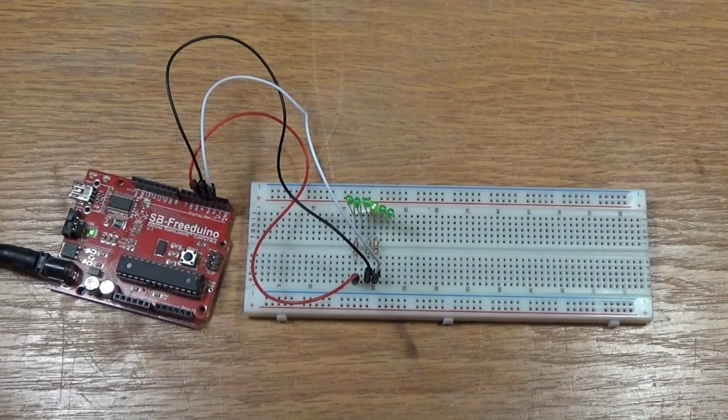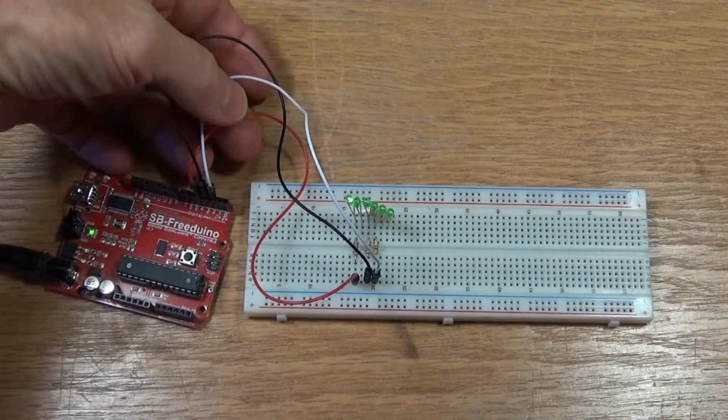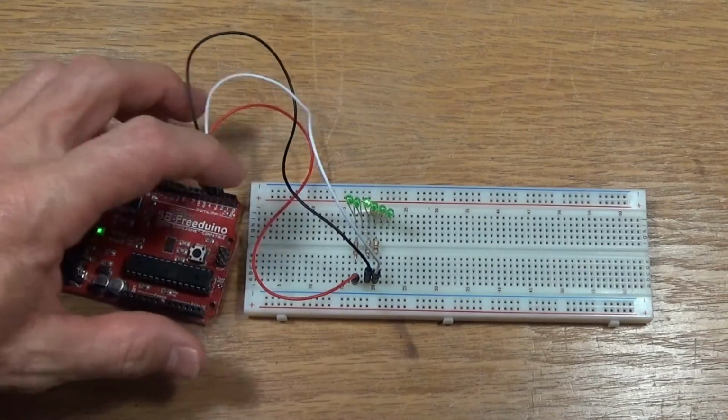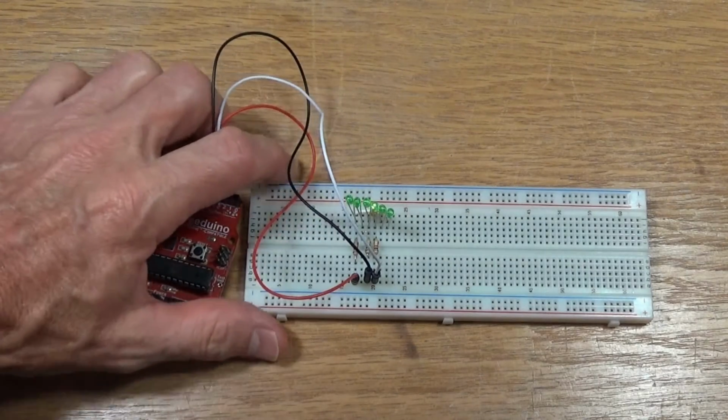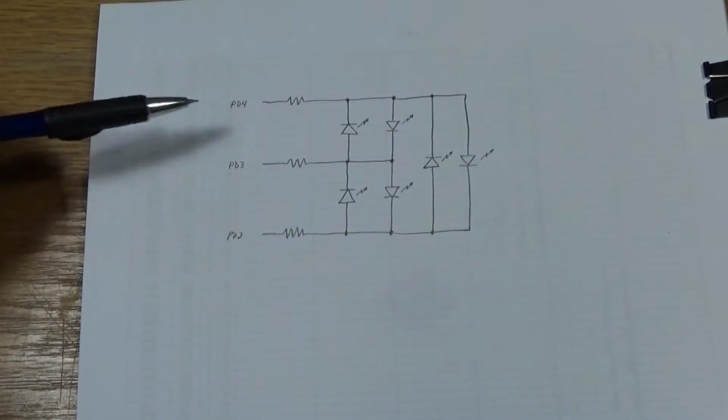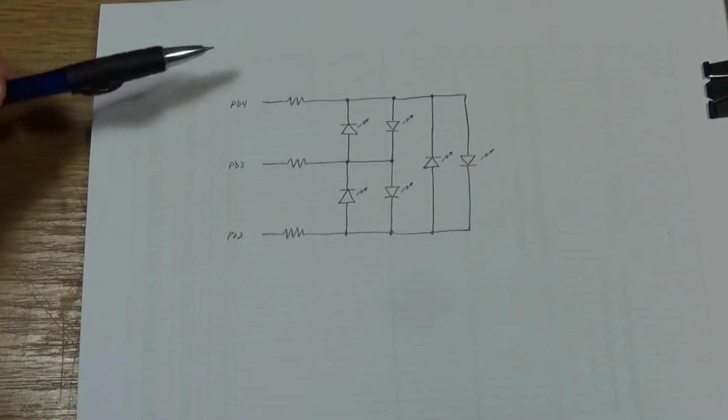In keeping with the blinking LED theme, I thought that in this video I would show you how to blink, in this case, 6 LEDs, and only using 3 I/O pins from the microcontroller. So how I actually do it, I'll just move this out of the way here and show you a schematic. So these are the 3 I/O pins.